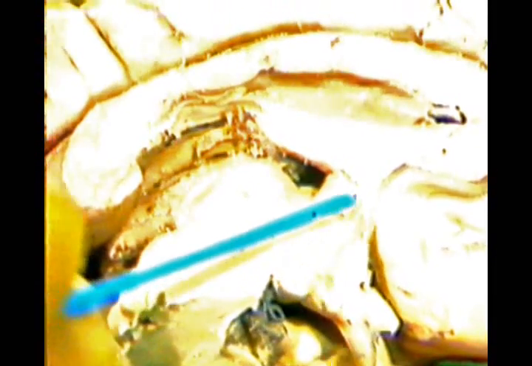At the level of the interventricular foramen, the column of fornix lies just behind the anterior commissure, which is a transverse bundle of fibers connecting the two temporal lobes together. This is the commissure section. This anterior commissure crosses the midline just behind the lamina terminalis. This is the lamina terminalis.